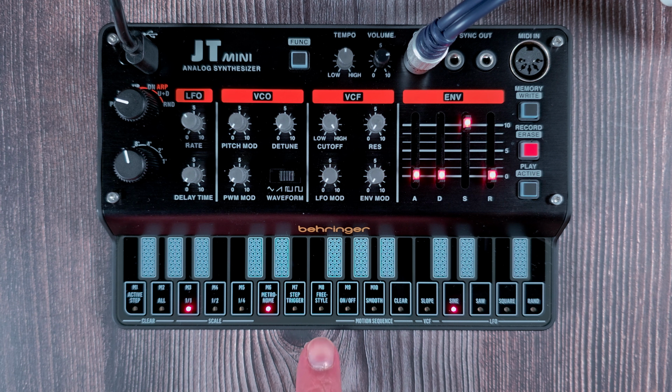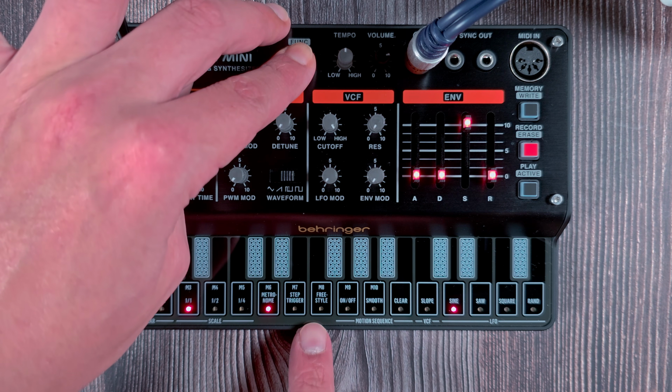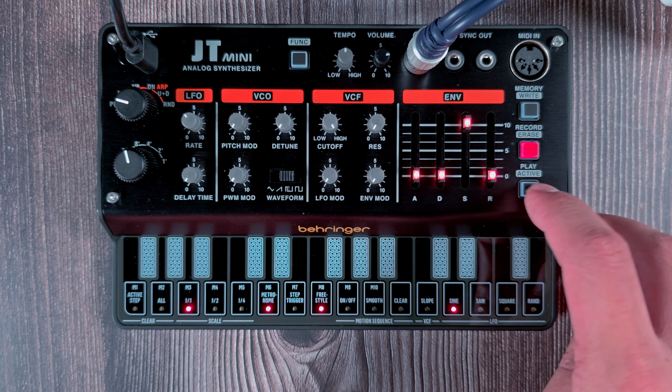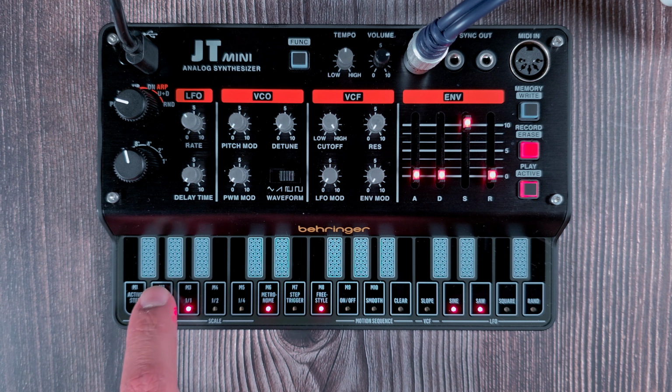At the bottom, on the M8, it says Freestyle. By default, the sequence when you record it is quantized. So every note that you play will be right there in the pocket. Then Function and then Freestyle on. It means that the sequence will be recorded, but it will not be quantized.